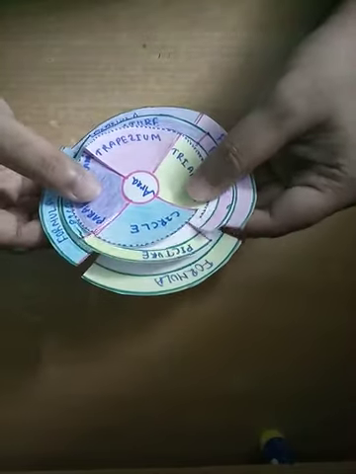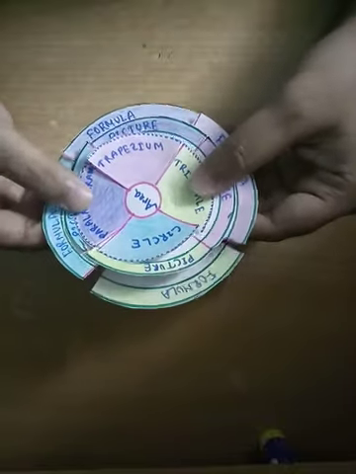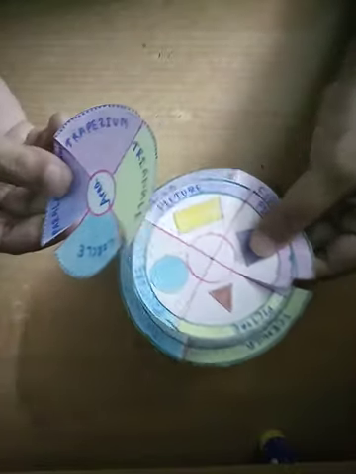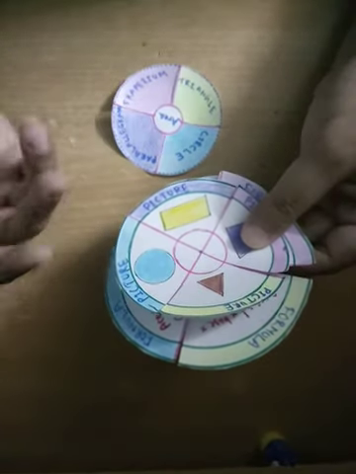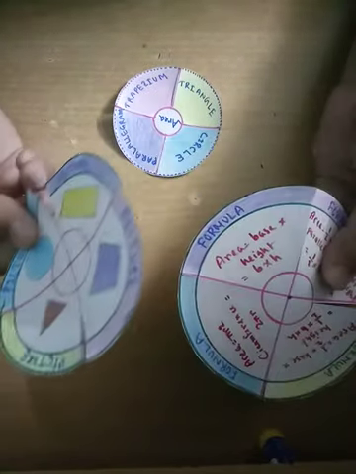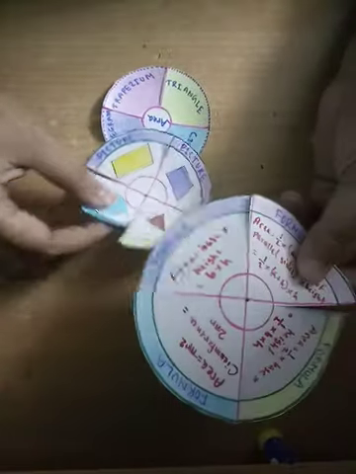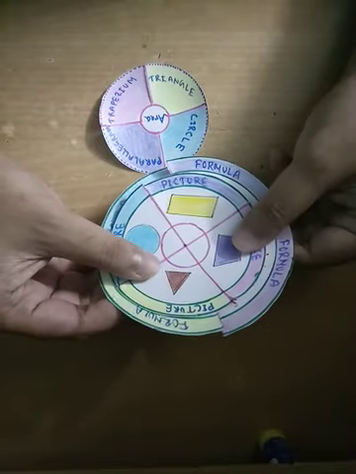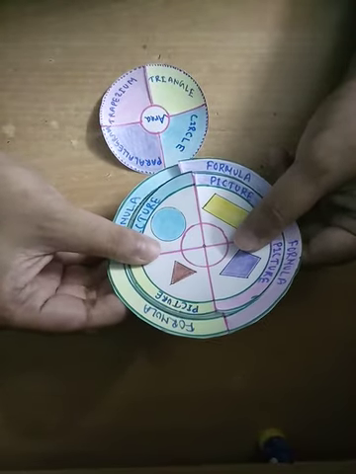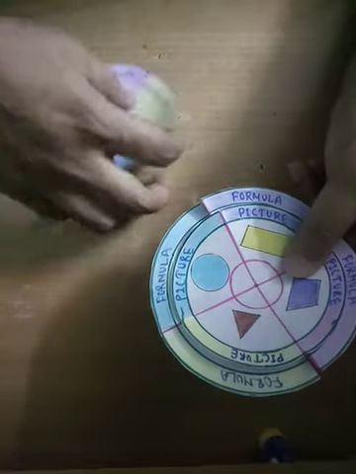If you want to make a larger one, after creating it, it seems small. So what you can do is, for the first circle you can create a circle with a radius of 5 centimeters, then increase 1 centimeter. So for the second one maybe 6 centimeters, and for the third one maybe 7 centimeters. It's up to you.